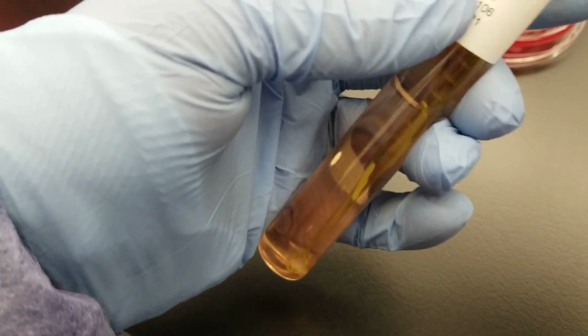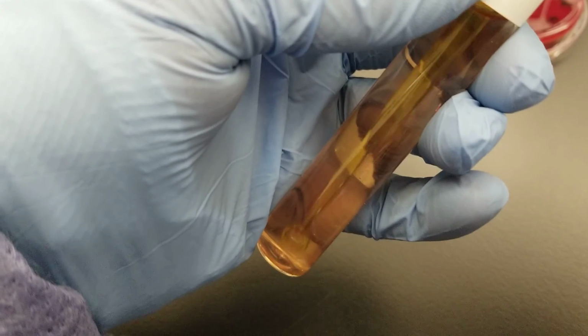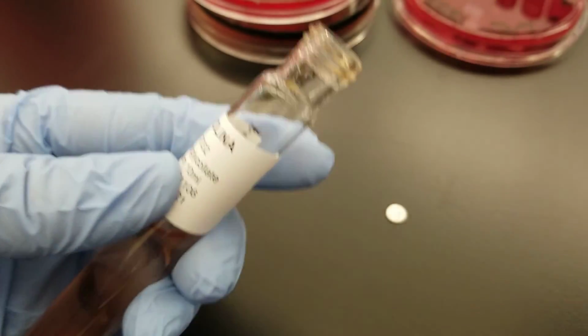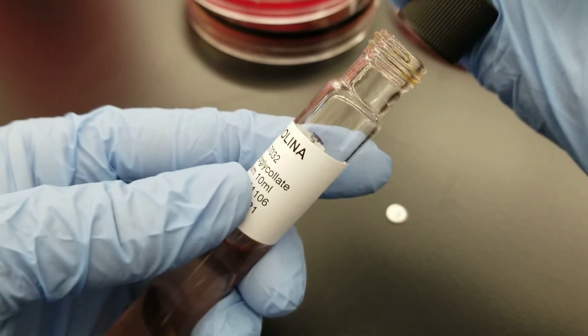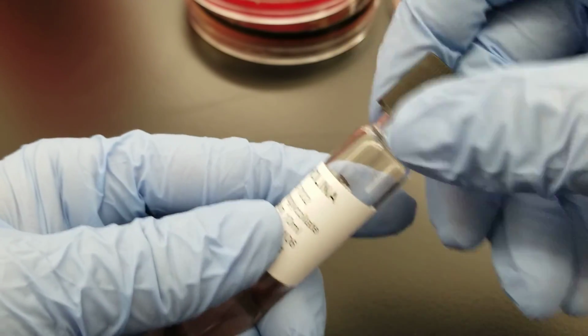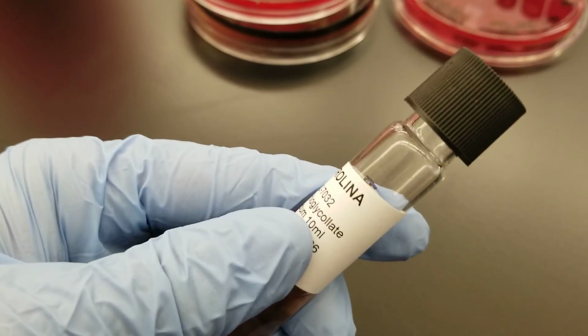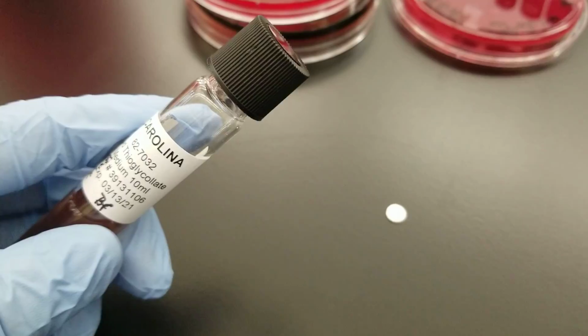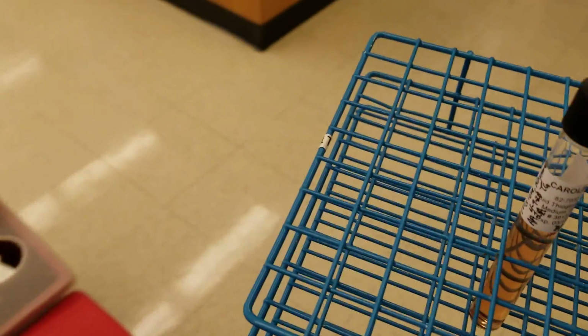All right, so that colony should come off your loop, and hopefully once we pull it out and cap it, I'm going to cap it completely tight. All right, I'm going to stick it in the O2 incubator with the other plates, the anaerobic plates. I'm going to put it into a rack, okay?